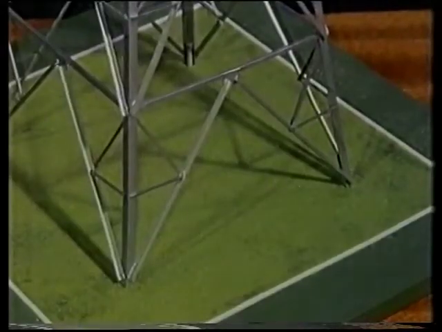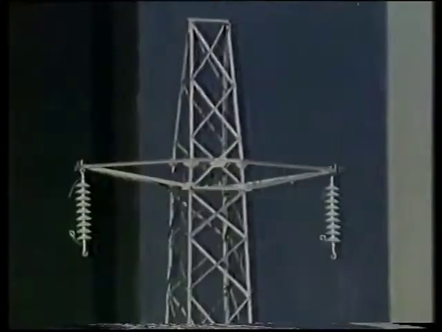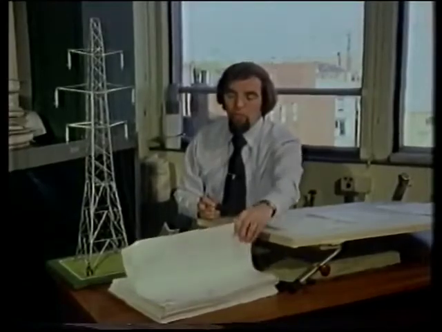When the design of all the members has been completed, and remember there are nearly 600 loaded members in this tower, the design is checked using a computer for all possible loading cases. This is a typical output from our computer for this particular tower, and you can see the amount of calculation it represents.